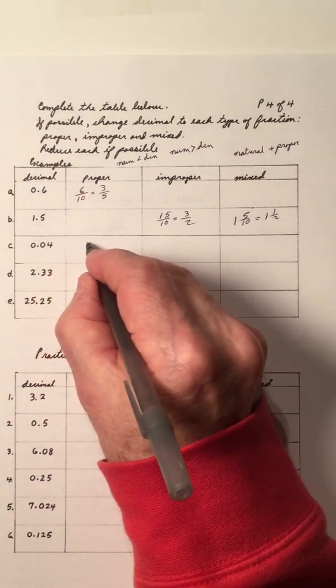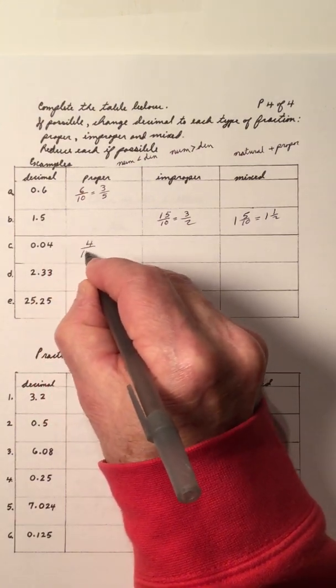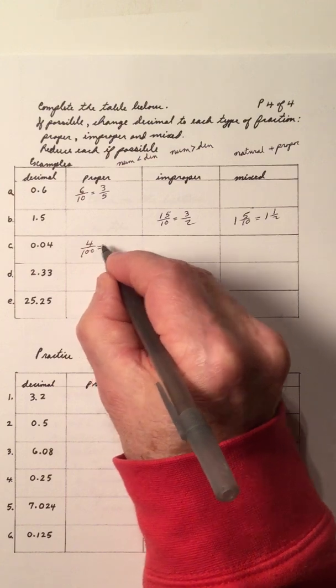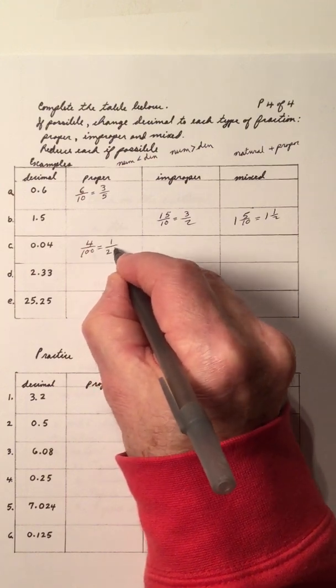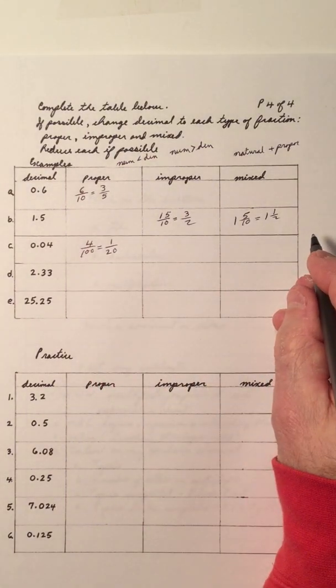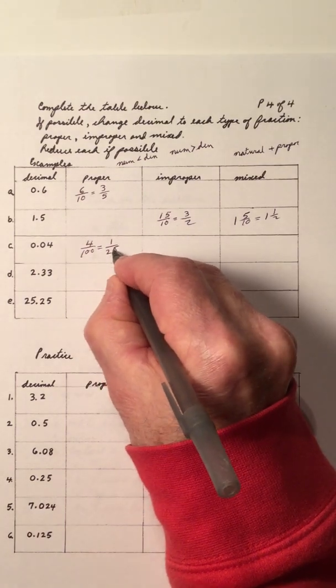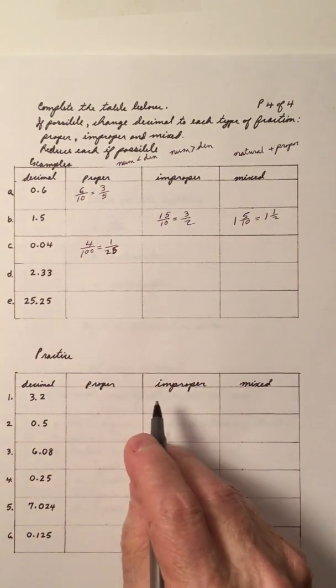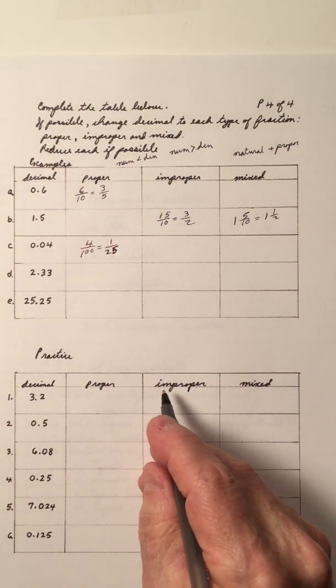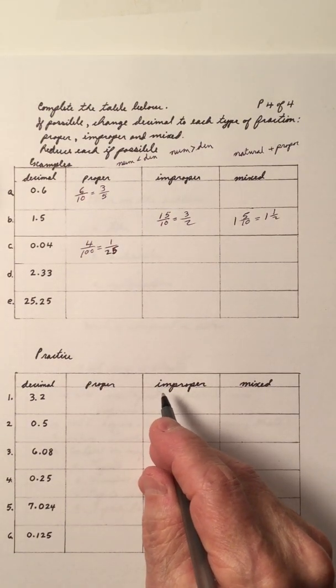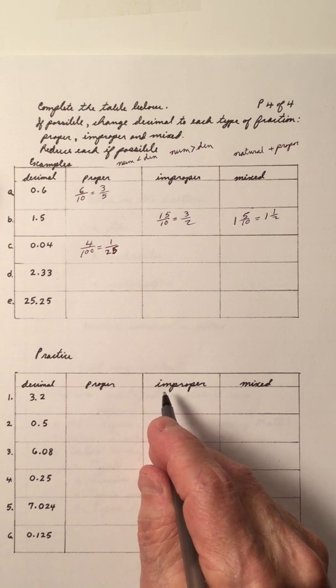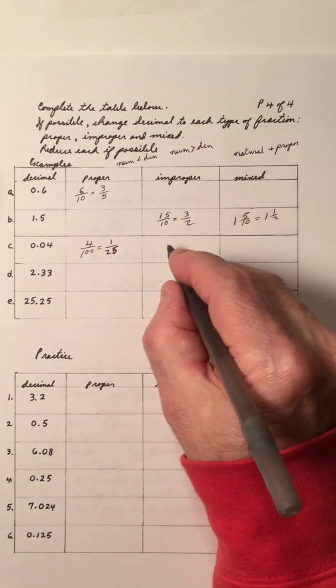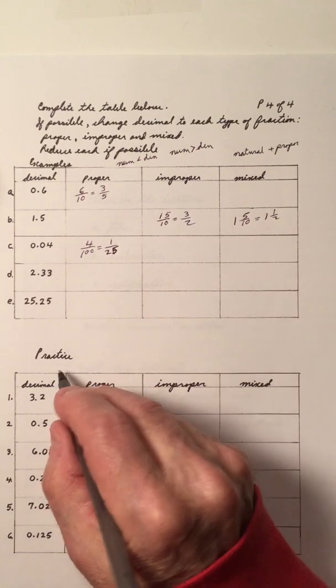Decimal 0.04, proper fraction, is 4 over 100, last place value. 4 into 4 goes once, 4 into 100 goes 25. Oh, my mistake, 25. Not thinking properly. 25, there's 25, 4 quarters in $1, 25 cents, so it makes sense. Can't be improper, can't be mixed.